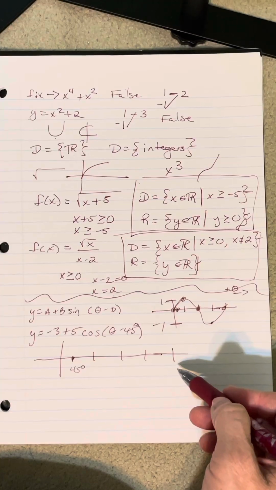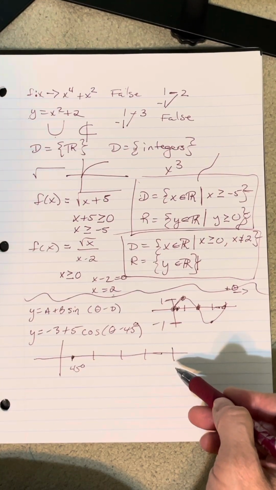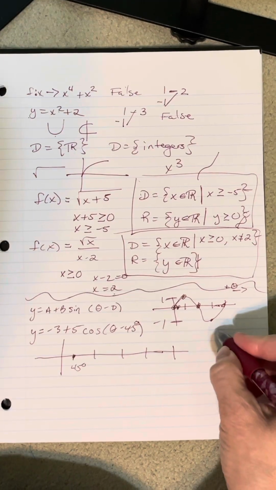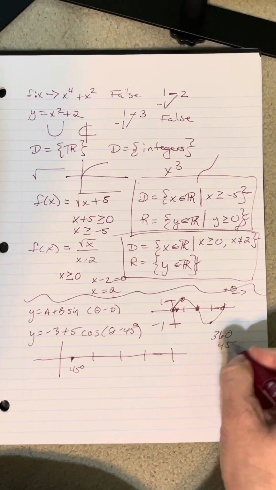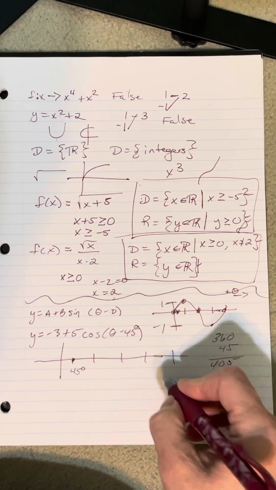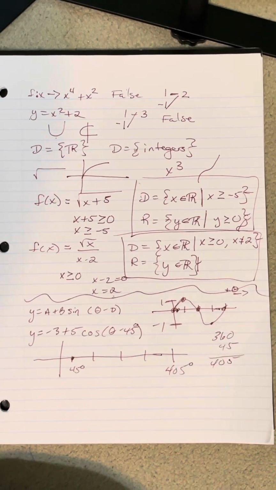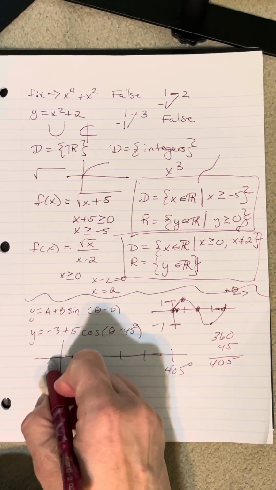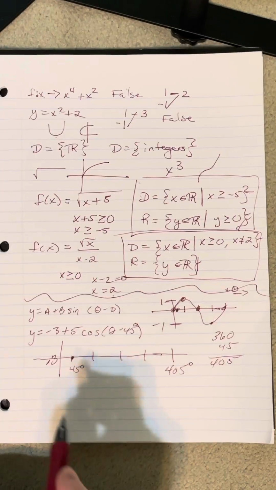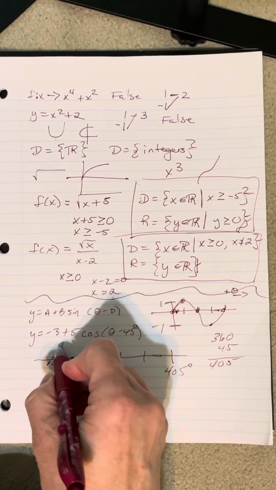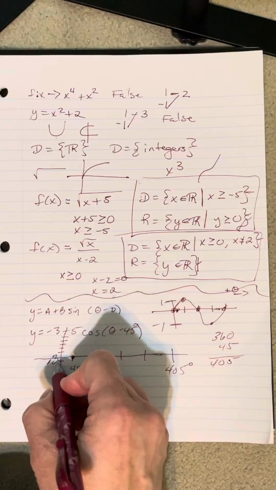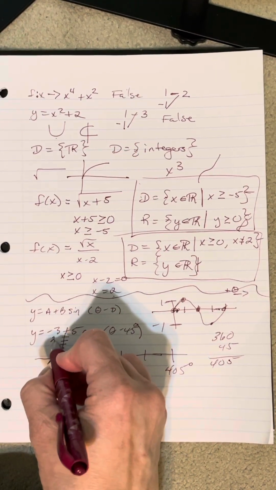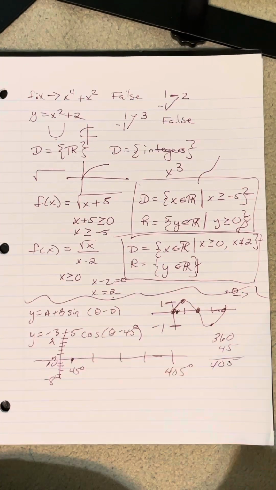So this one will end, since there's no number here to change it, at 360 plus the 45 shift, which means at 405 degrees. And then, oh, I need to label my center line. That's negative 3. And then my height is 5 above that. So 1, 2, 3, 4, 5 units. And that would be positive 2 and negative 8 when we label those.